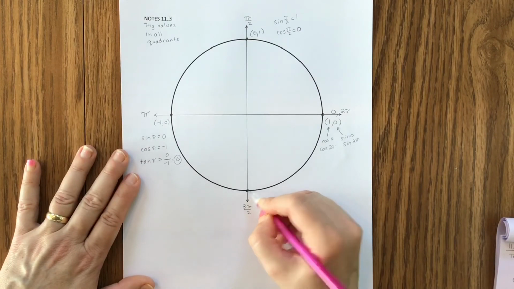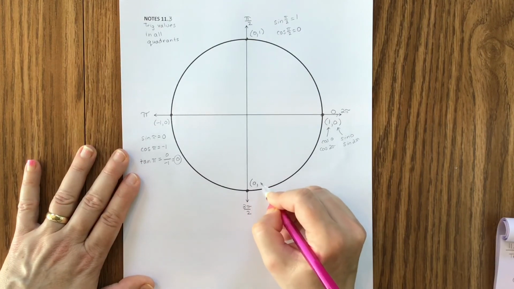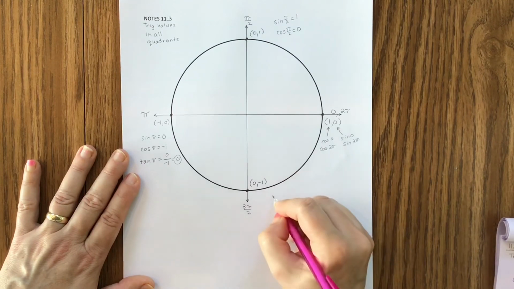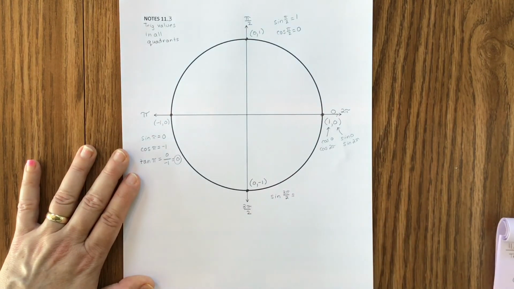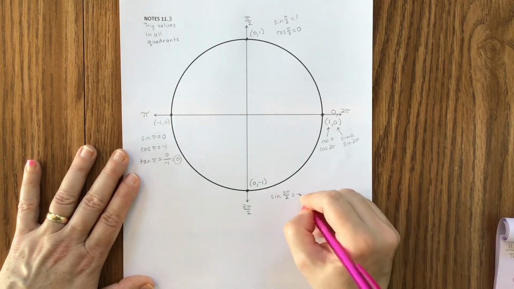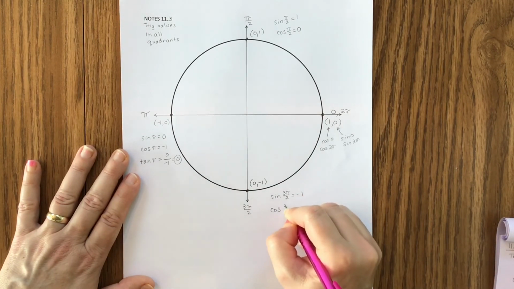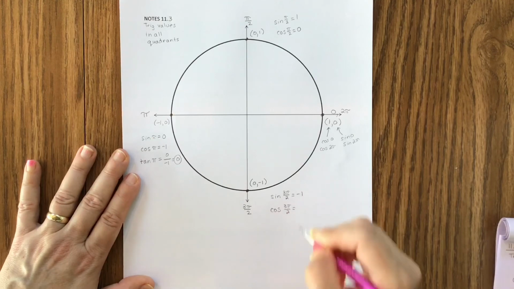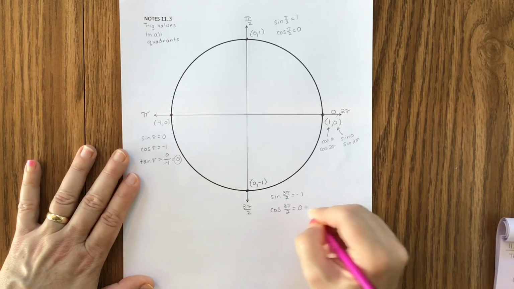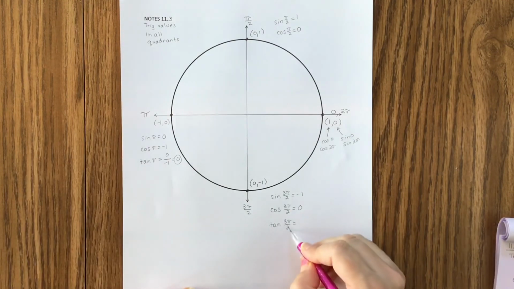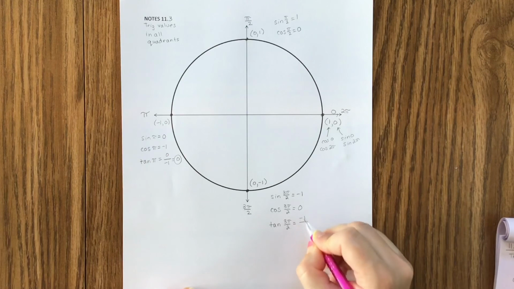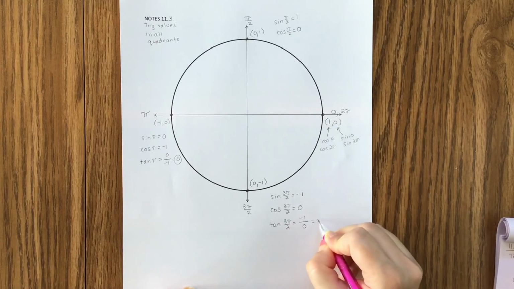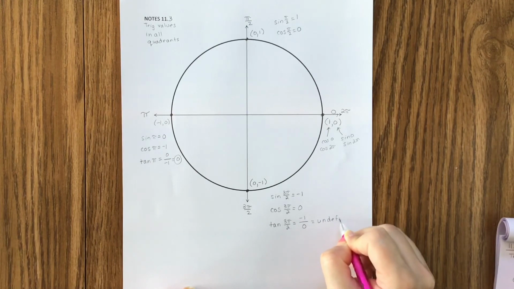Okay, one more. This point has an ordered pair of 0, -1. So the sine of 3 pi over 2 is -1. The cosine of 3 pi over 2 is 0. The tangent of 3 pi over 2 is sine over cosine. We know sine is -1 and cosine is 0. This results in an undefined answer.